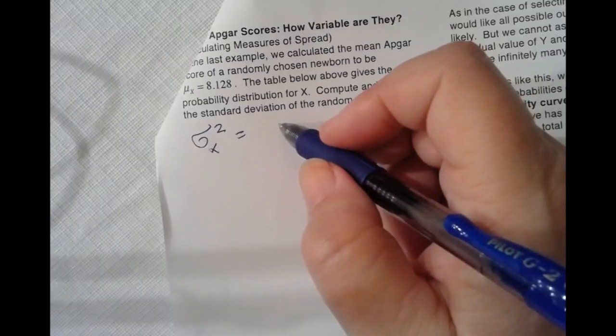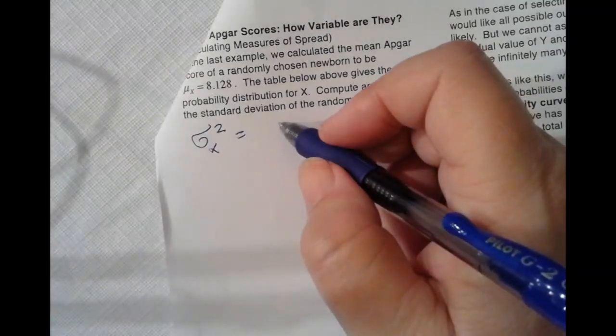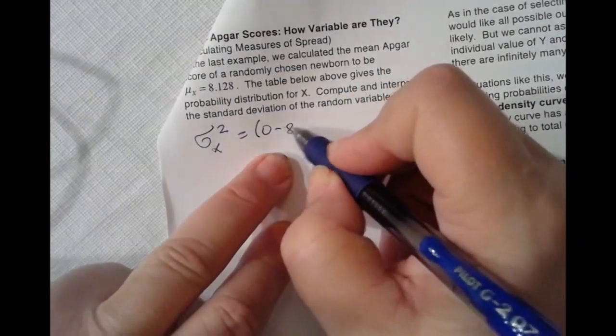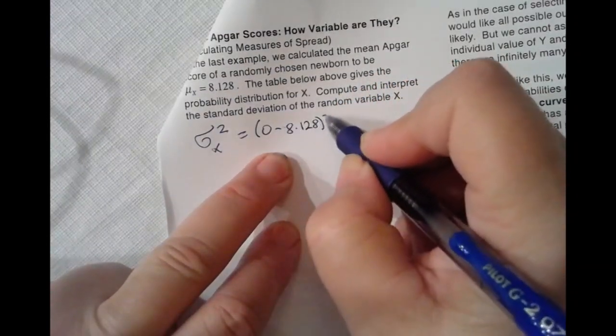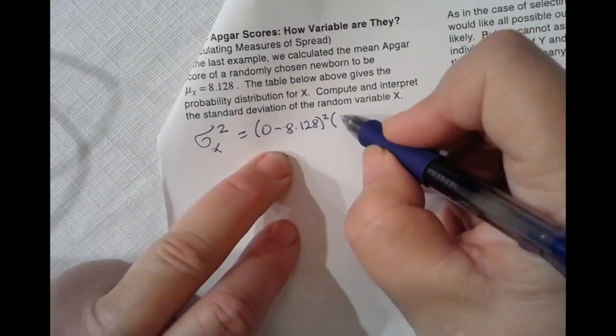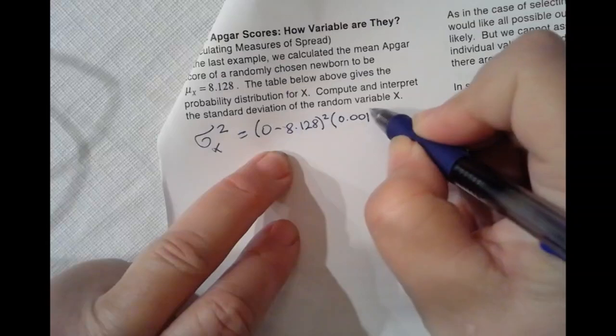So to list it, you would go 0 minus 8.128 squared times the probability, which is 0.001.